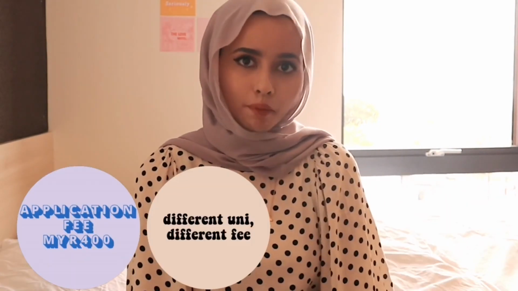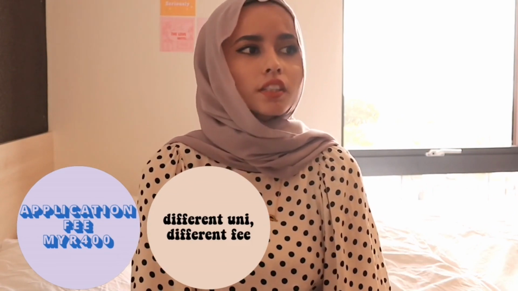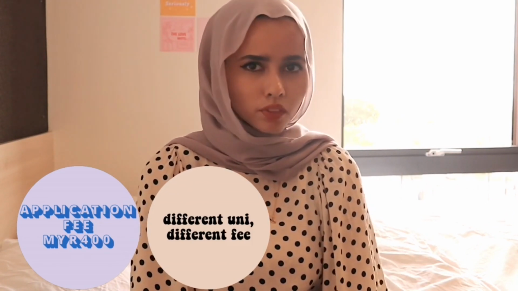There is an application fee and it costs around 70 to 80 pounds, I think. But when I converted, it was around 400 ringgit. So you not apply for the university, you have to pay. So I don't know what happens to the money if you don't get accepted. That's why it's always important to, I think, to just pick one university that you really want to get into. Don't waste your money because at the end of the day, you'll still pick one university only, right?